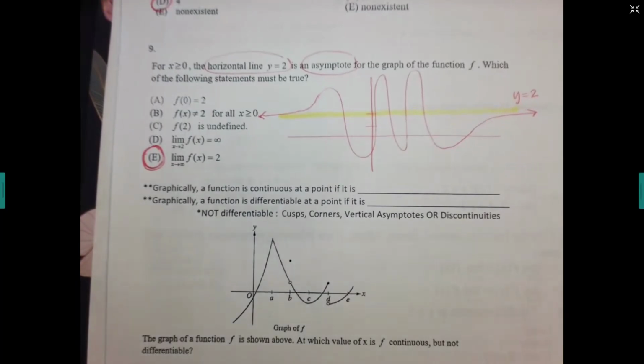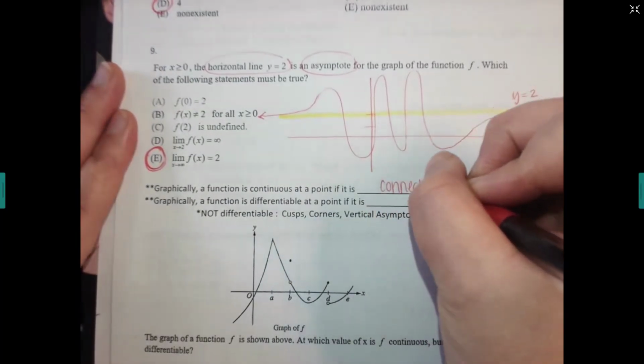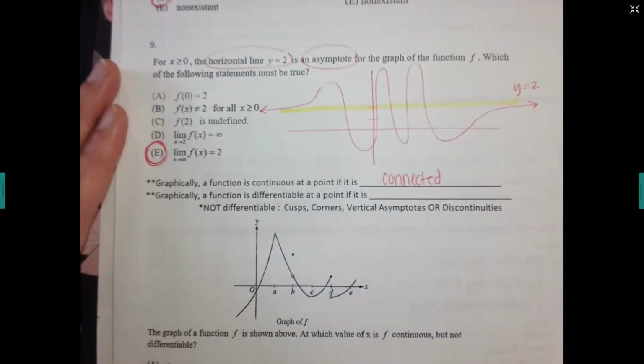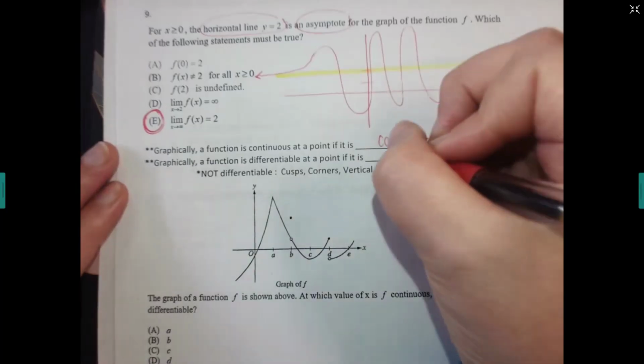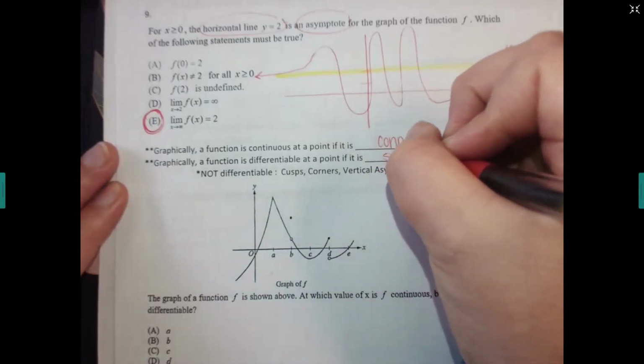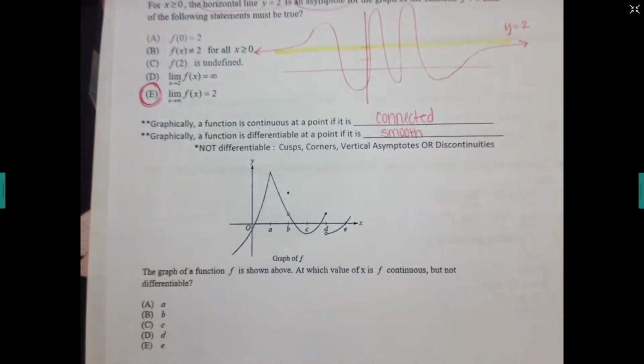Continuity means the graph is connected, or some teachers will say you can draw it without picking up your pencil. Versus differentiable means it has to also be smooth. So you can read right here what the features are. If it's not differentiable, it has a cusp or a corner.